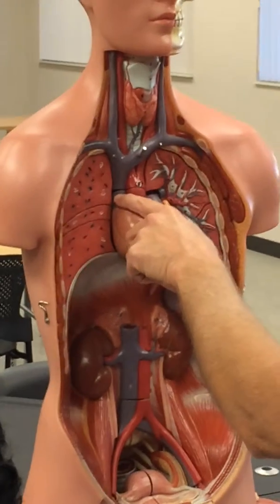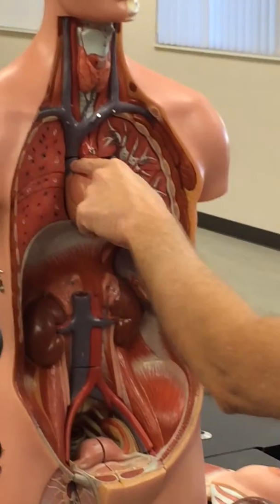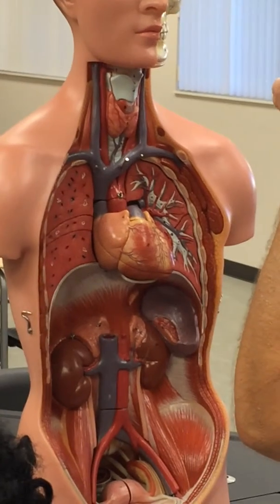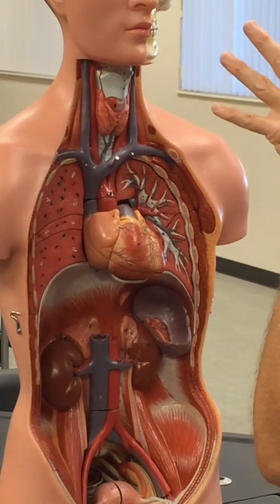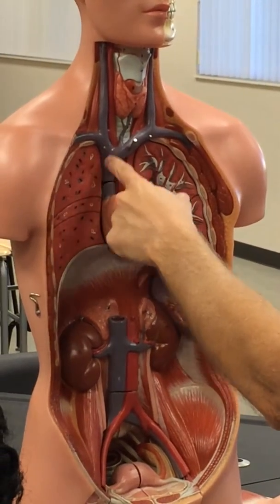All right. So veins. Let's do the top first. So the top one you have is the superior vena cava. Okay? That's this one right here.